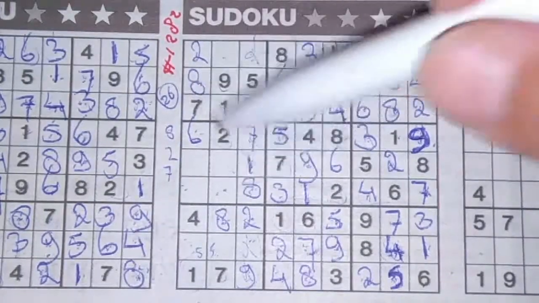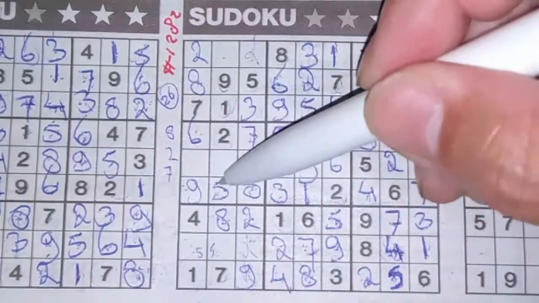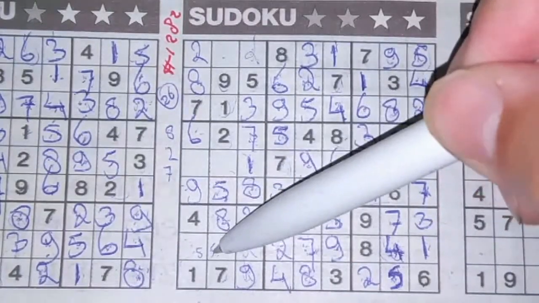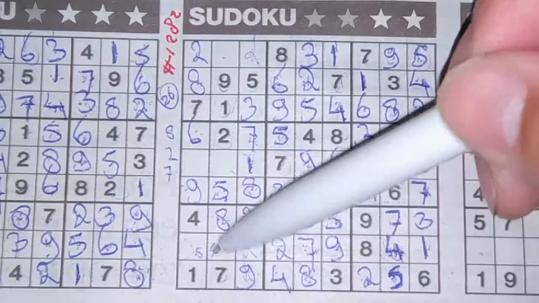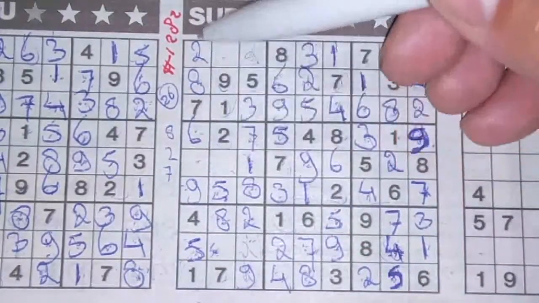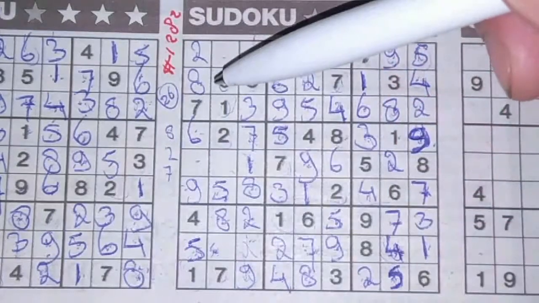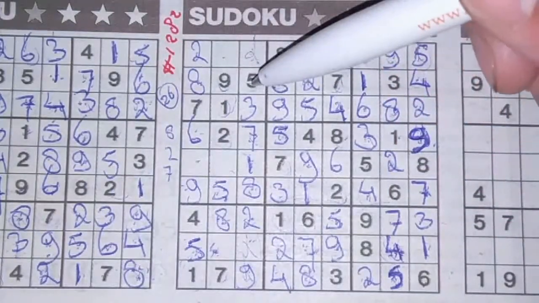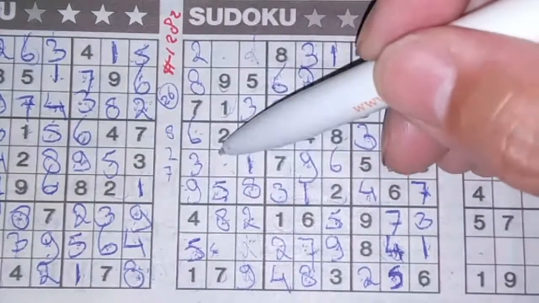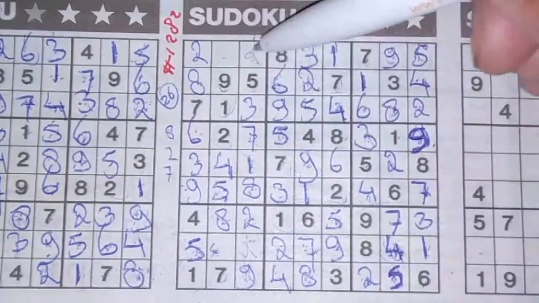2 numbers left in this row for the numbers 9 and 5. We have a 9 here. No 9 there. 9 should be here. The 5 goes there. Now I have a 5 here. So I have marked these 2 boxes with a 5. So this cannot be a 5 anymore. This should be the 5. 1 box left in this first column for the number 3. 1 number left in this big square for the number 4.